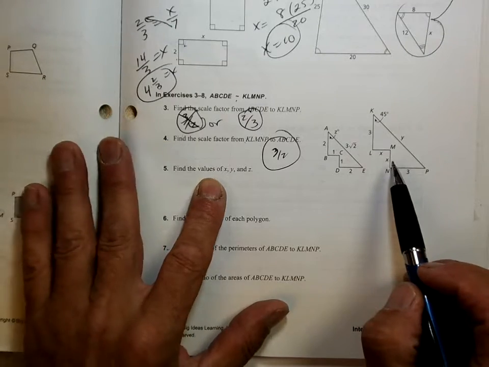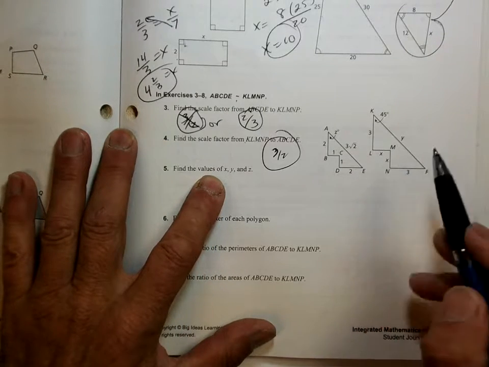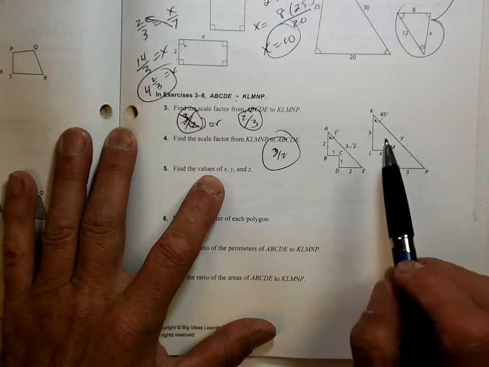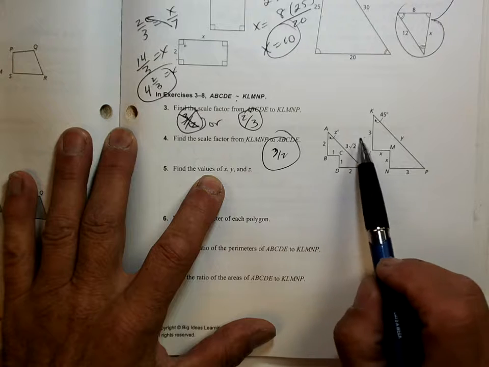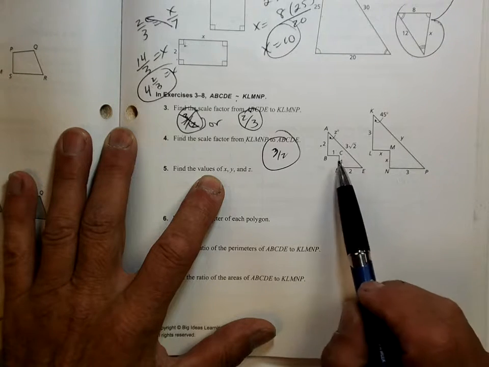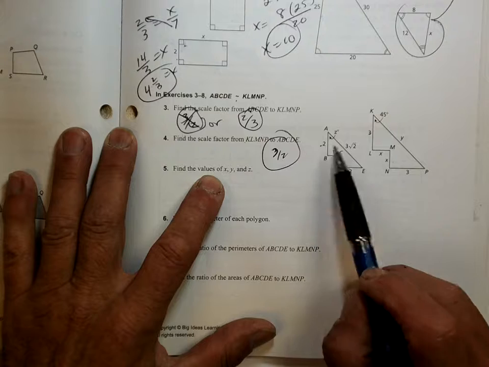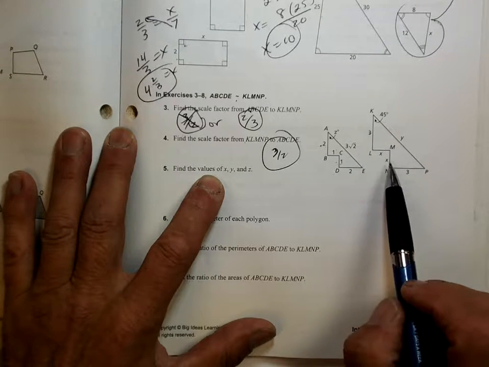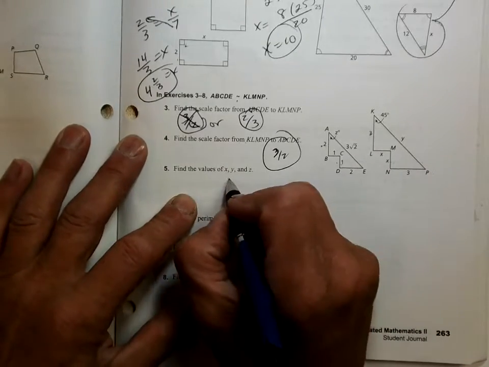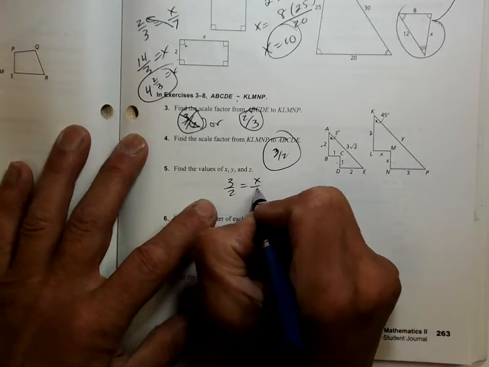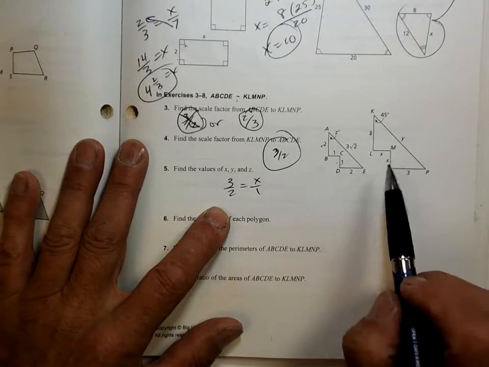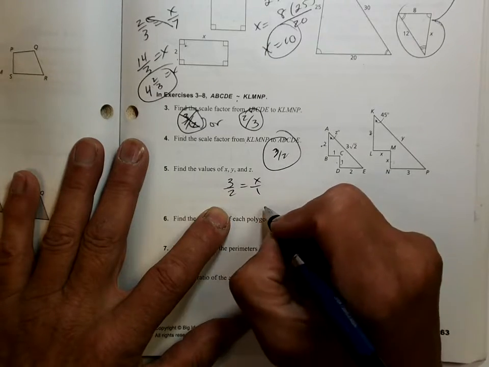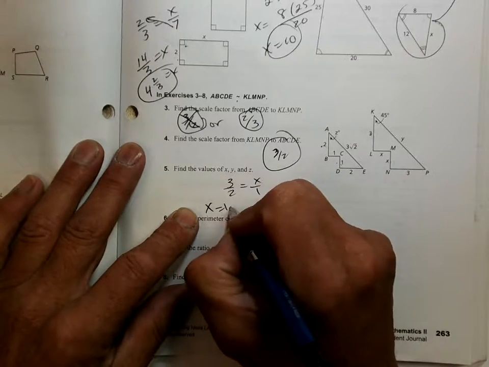first of all, x. If I set up my scale factor, if I want to find x, I'm going to go big to small. It's this easy. 3 goes to 2 as x goes to 1. Do you see that? 3 goes to 2, because I'm taking the parts that go together, as x goes to 1. So I'm going to set that up. Does that make sense? Well, that's easy to solve. X is just equal to 3/2, or 1.5. So x equals 1.5.